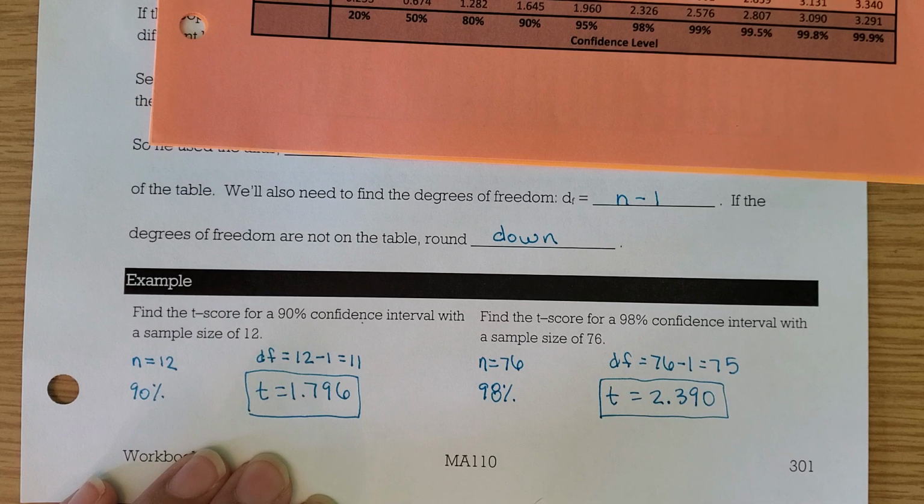There you go. That is how you find your critical values for t-scores.